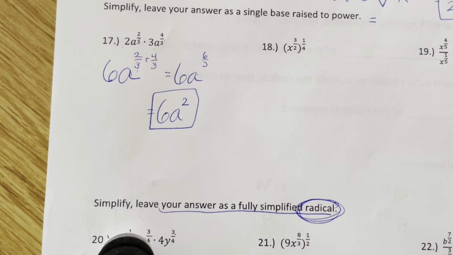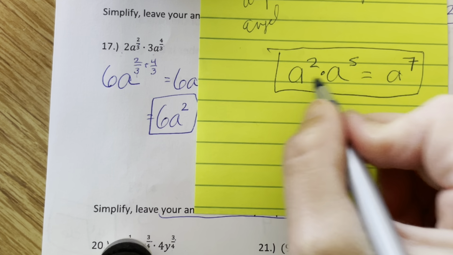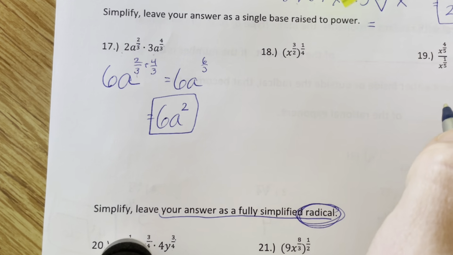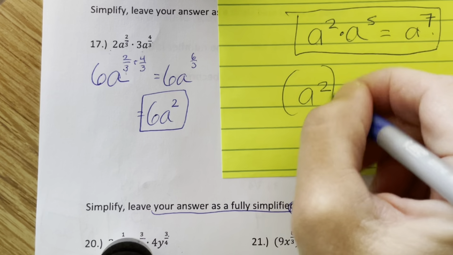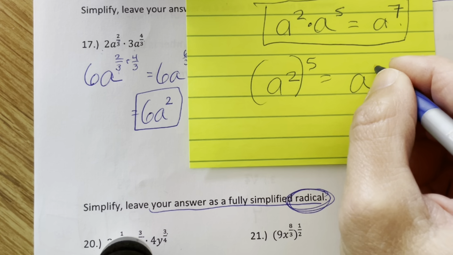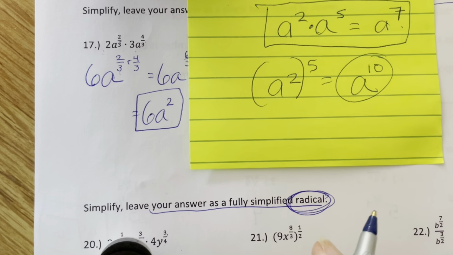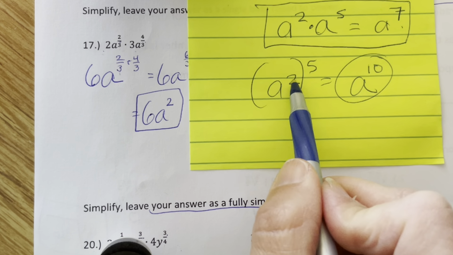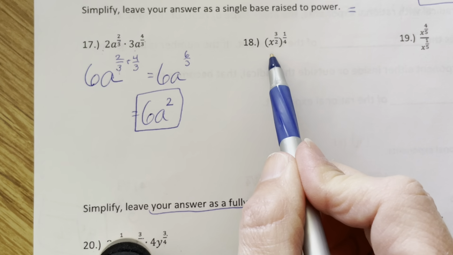Now number 18, we have a new rule to remember to look back at. The rule with multiplying is same bases, we add the exponents. Another rule is if I had a to the 2nd and that was raised to the 5th, I multiply exponents when they are like that. So this becomes a to the 10th. That's the other rule we learned in the previous sections, that if I have a power to a power, I multiply powers. So that affects us here.